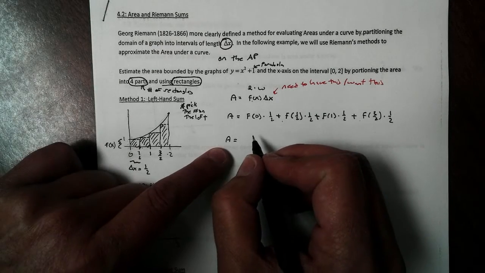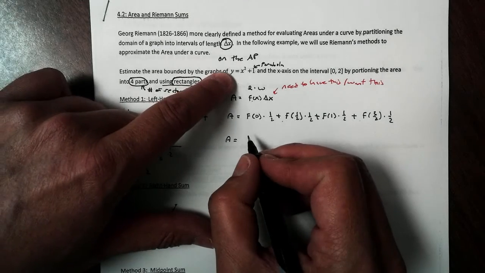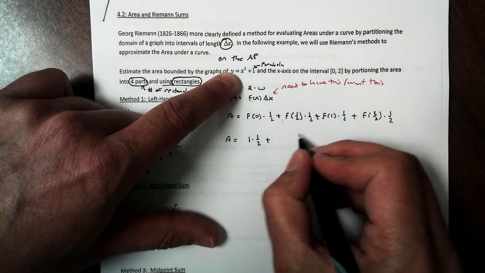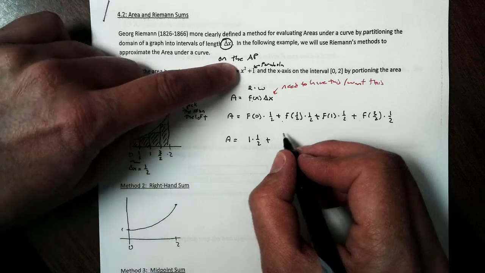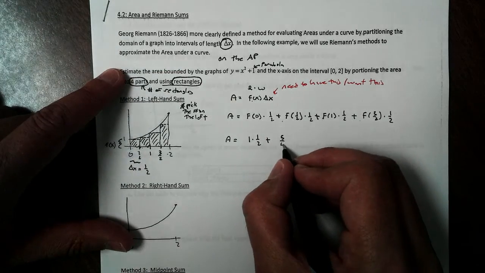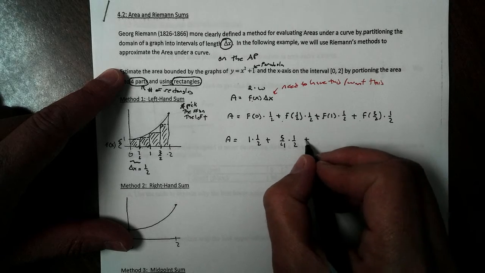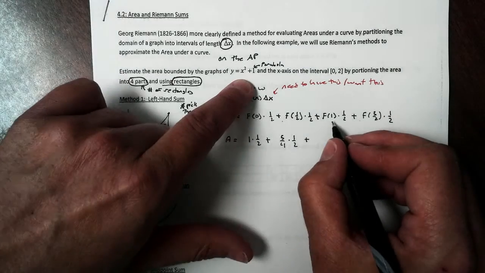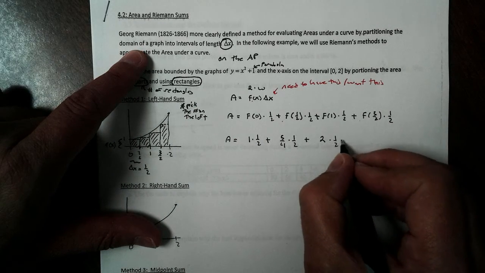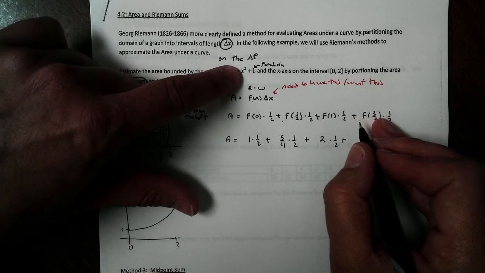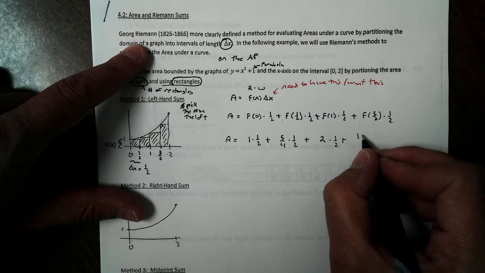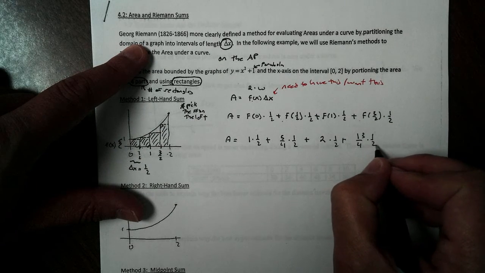But now I'm just going to find the value at 0. I just plug it into my function. 0 squared plus 1 is 1 times 1 half, plus f of 1 half, that is 1/4 plus 1, which is 5/4 times 1 half, plus f of 1, well 1 squared is 1, 1 plus 1 is 2, 2 times 1 half. Now 3 halves, that's 9/4 plus 1, which becomes 13/4 times 1 half.